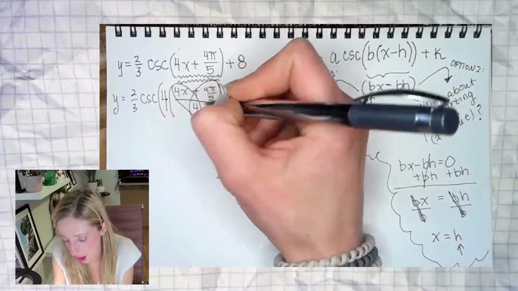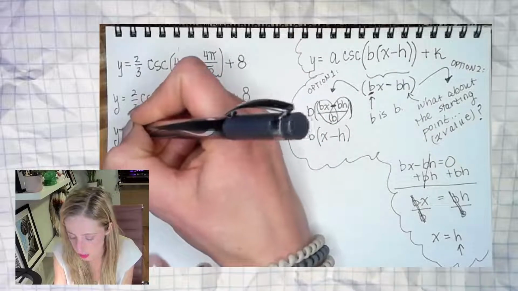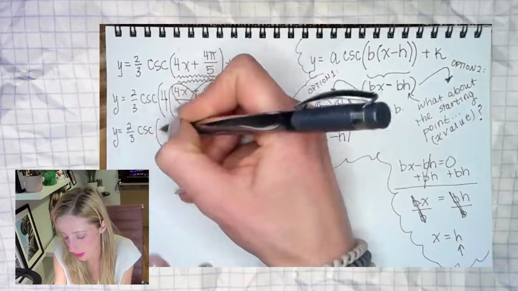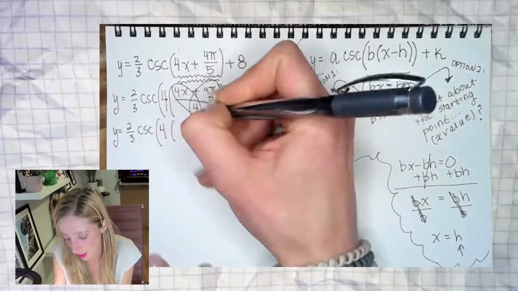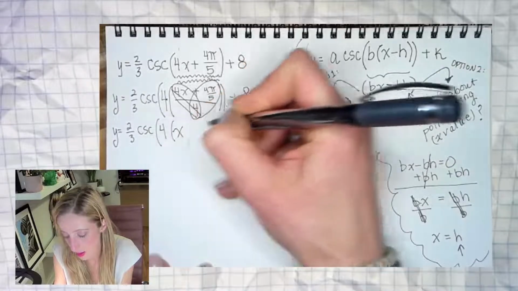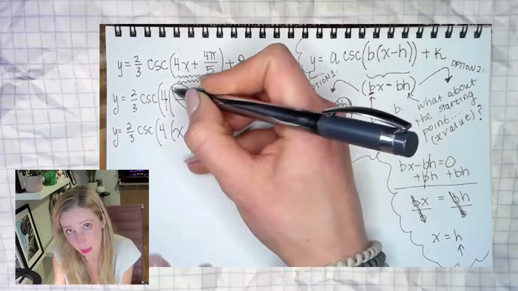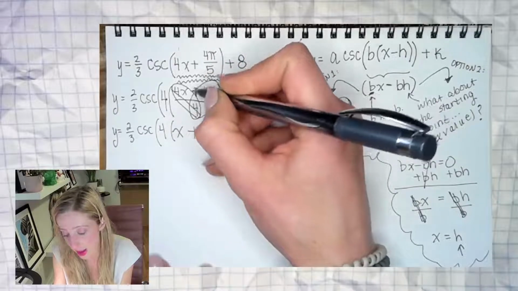And here, I'm just going to rewrite it one more time. y equals 2 over 3 cosecant, parentheses, 4 reduces, right? x plus, so it stays plus. If that were a negative 4, you would have to use a negative and that sign would change.